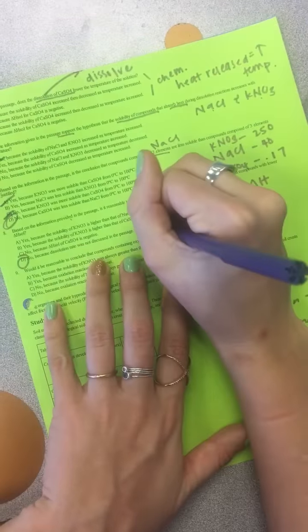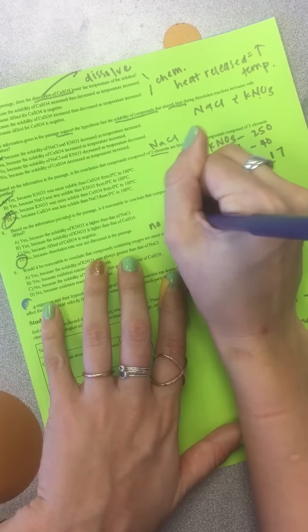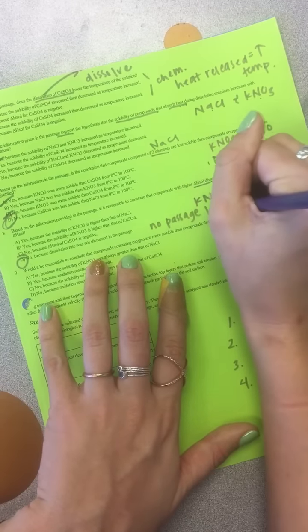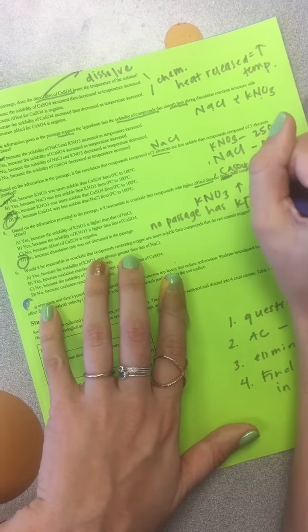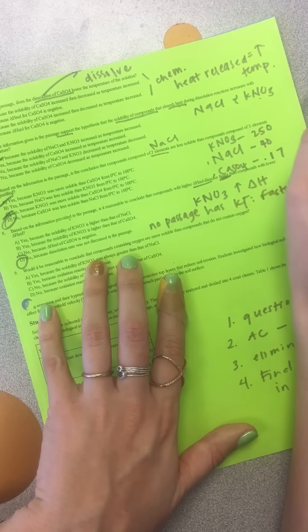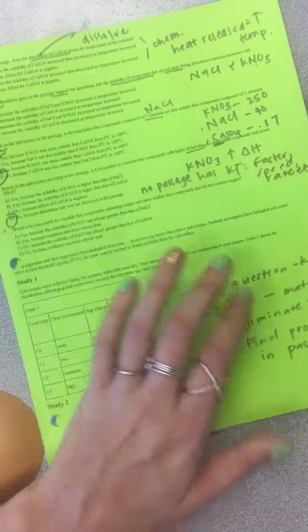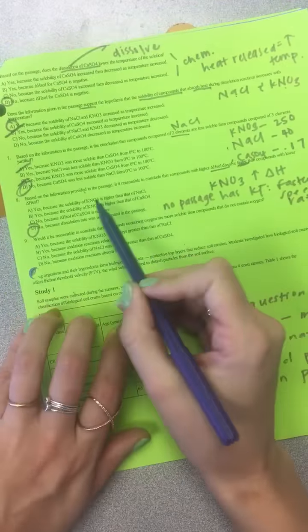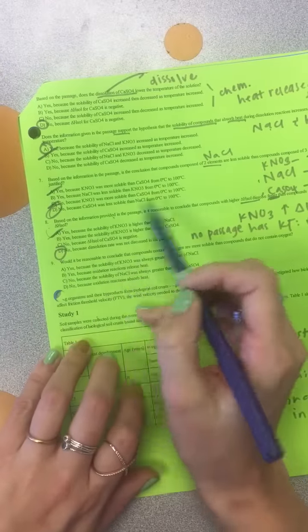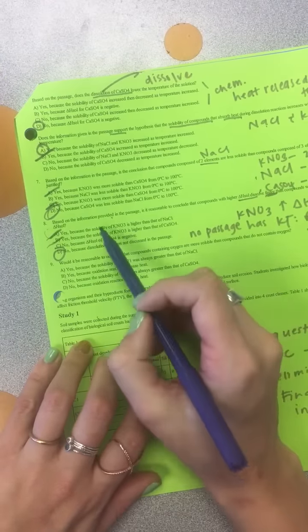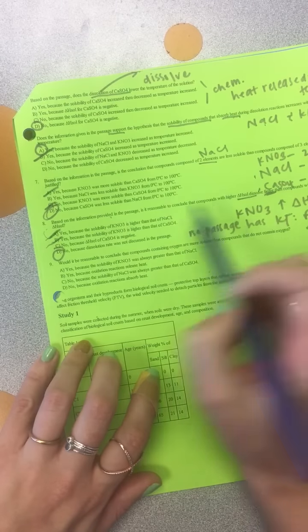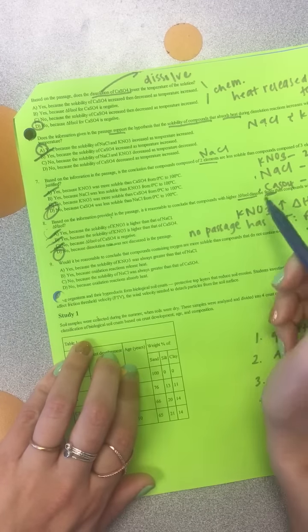Because no passage has the key term of faster, speed, rate, etc. None of that matches. The only thing here like that, the key term doesn't match the question. It says solubility, but it doesn't say faster. That says enthalpy, but it doesn't say faster.